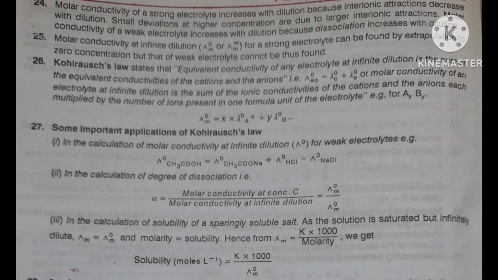For standard lambda m, a 0 subscript is written above the lambda. You can call it molar conductivity at infinite dilution. This is the Debye-Huckel-Onsager equation.